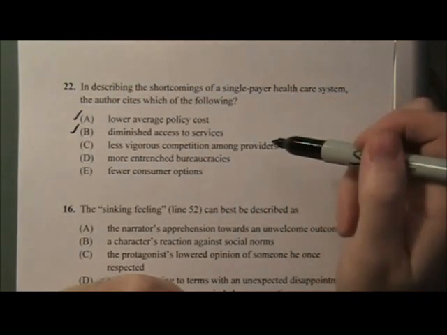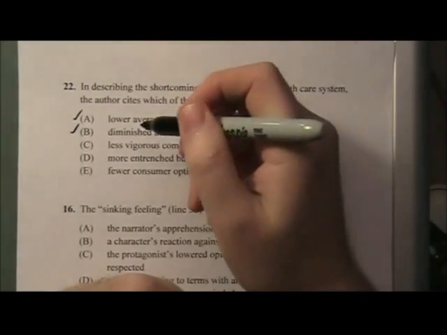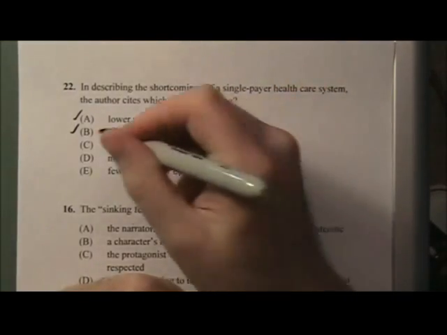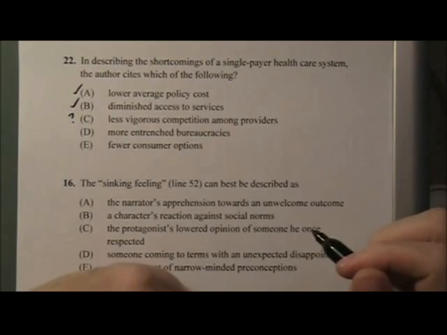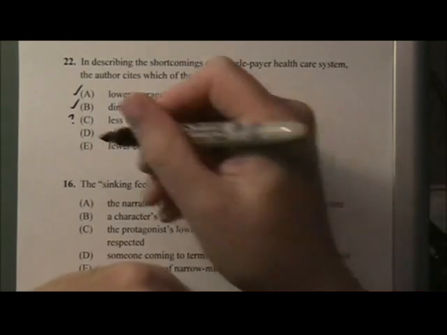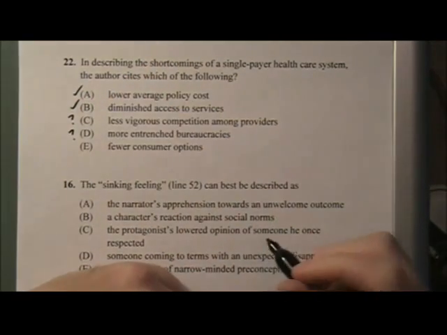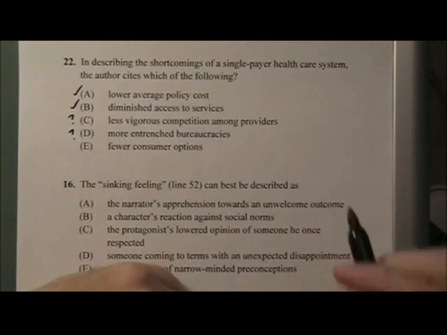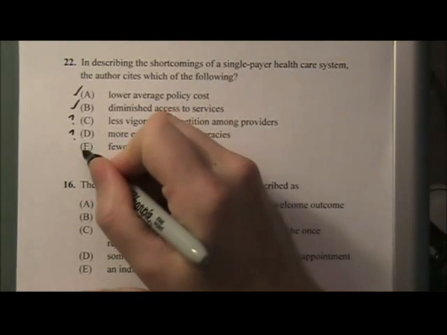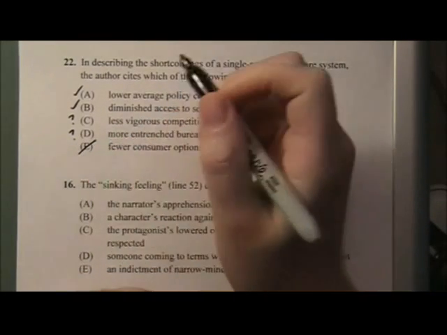Less vigorous competition among providers. I'm not quite sure what vigorous means, so I'm just going to be honest with myself and put a question mark there. More entrenched bureaucracies. Okay, I don't know what that means either. And then fewer consumer options. Okay, it doesn't talk about that at all. I don't remember him talking about that at all, so I'm going to get rid of that.